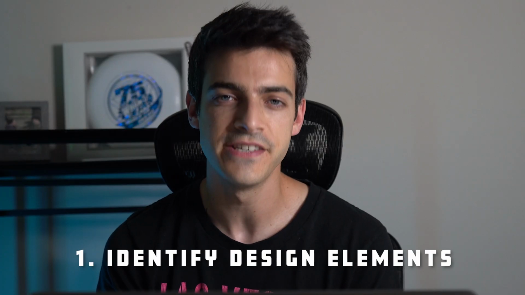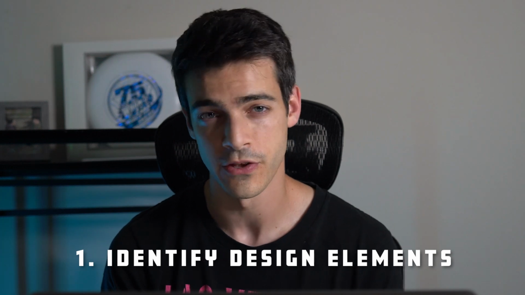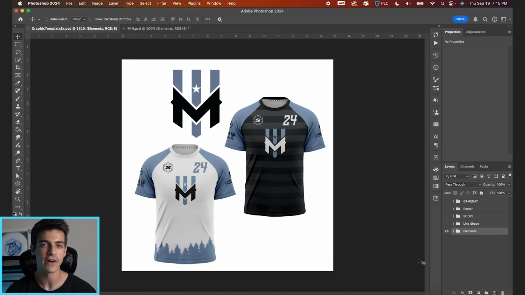So the first key is to identify the design elements that you want to use across your graphics. Now these can vary team to team, of course. We're going to use the Minnesota Wind Chill as an example. My process for finding design elements to use is looking at the logo and the jersey designs, at least when it comes to sports graphics. I feel like that is really the best way to start.